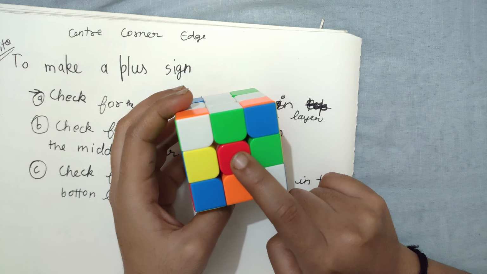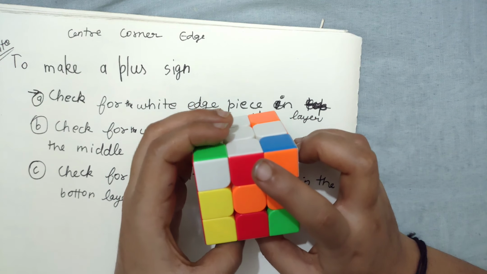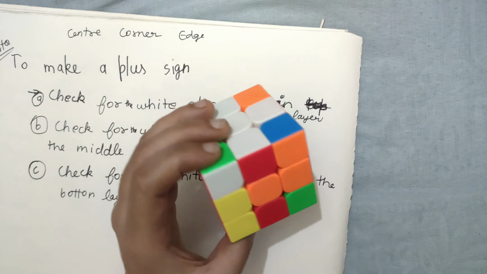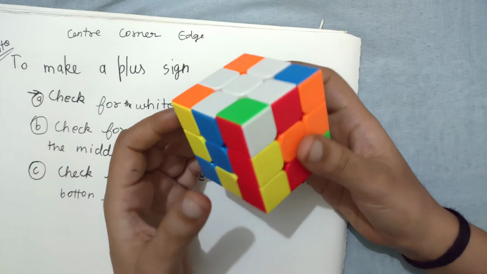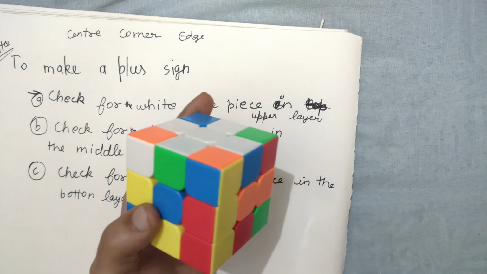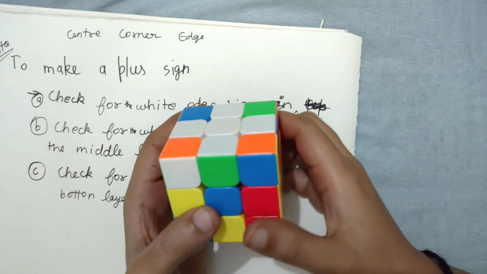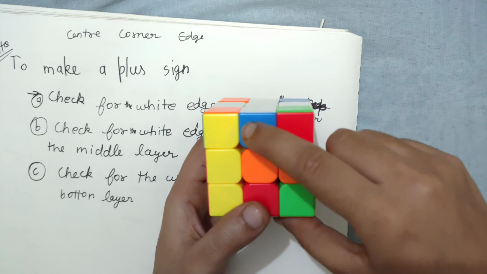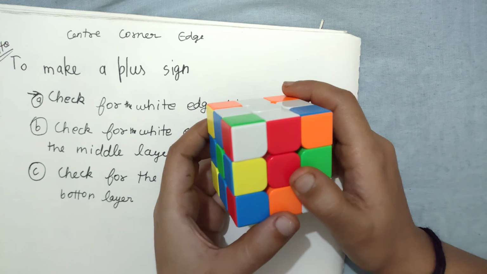Green edge with the red center, blue edge with the green center. Here we got red edge with the orange center. In this case, white is still on top, by the way. Try to rotate it and see if there are two colors matched. Let's rotate it first like this. No, it's not matching. It's not matching. Rotate it again. Okay, this is matching.